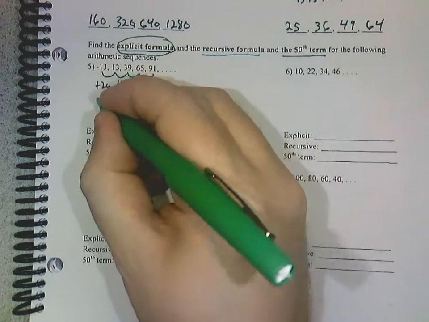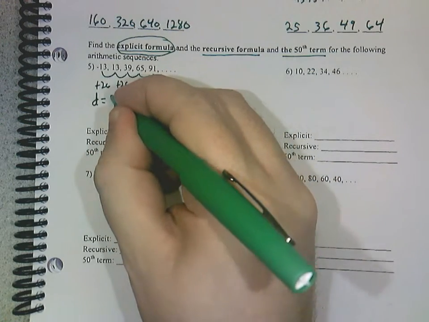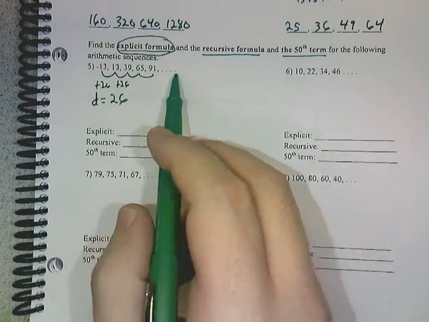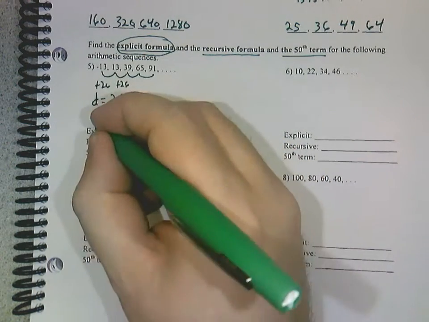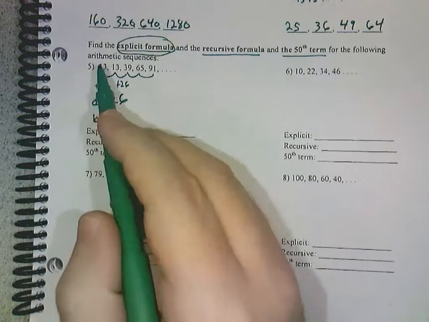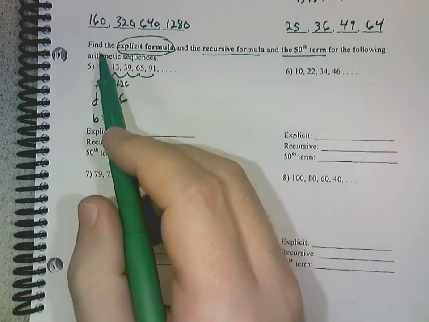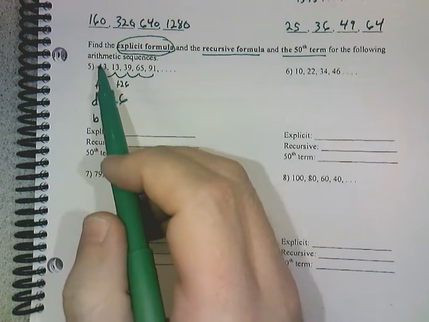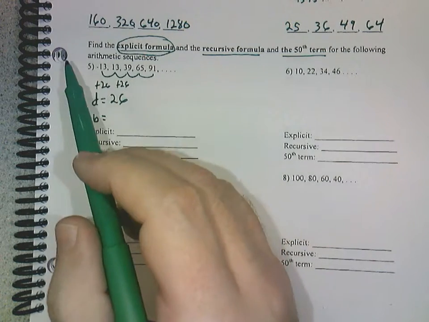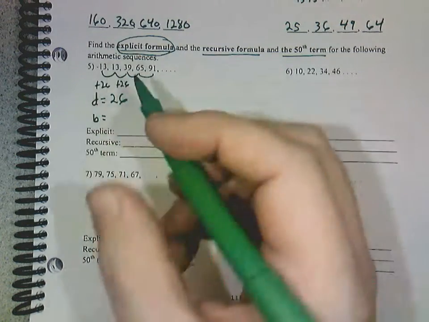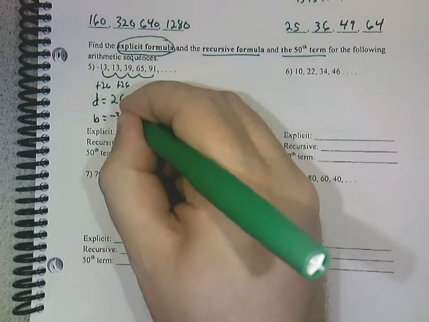Okay, so my common difference is going to be 26. So it's adding as we go that way. Now to find the zero term, this would be the term that would come before the first term, and we find it just by going backwards, our common difference. So if I'm going up 26, that means I'd go down 26 from negative 13, which would be negative 39.